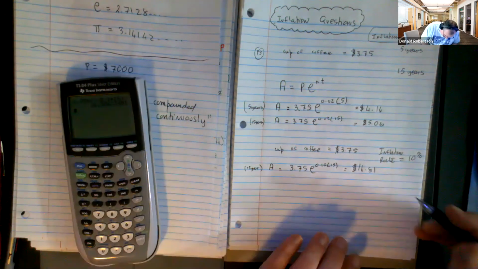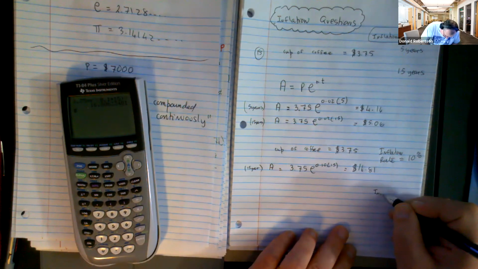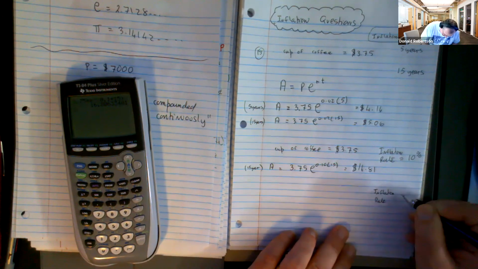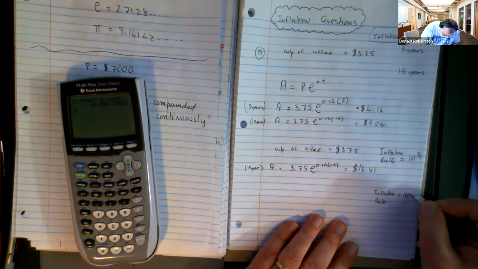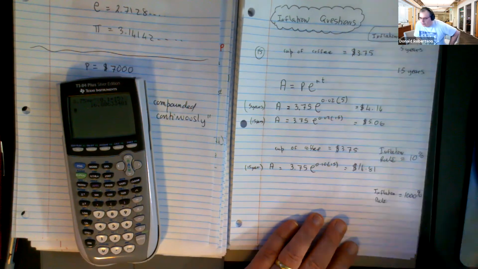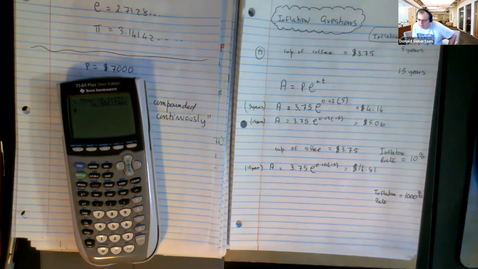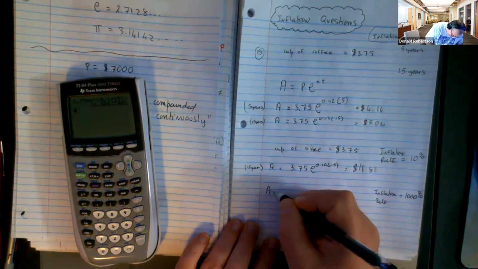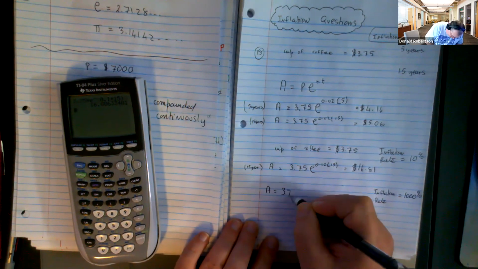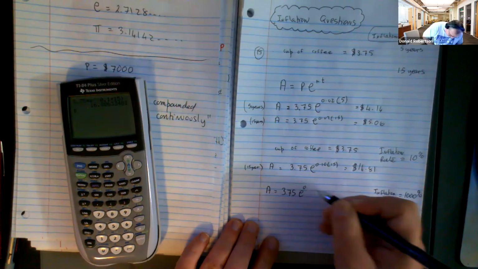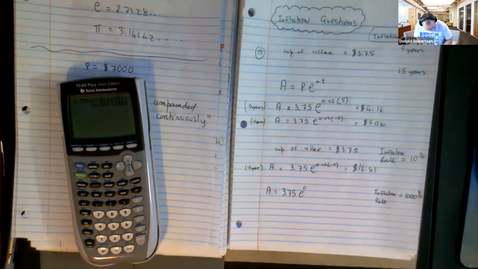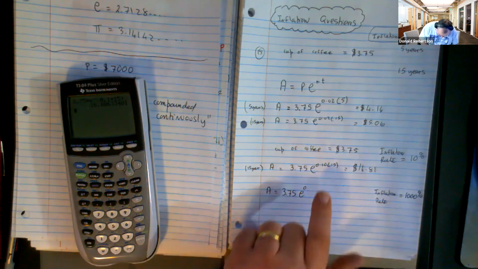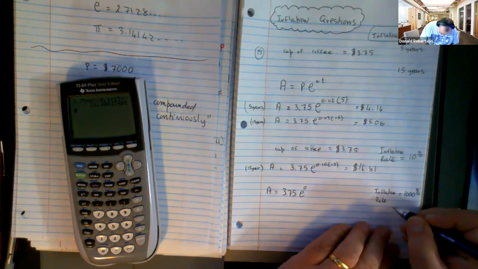So let's do poor Germany. They had an inflation rate of at least 1,000%. So if Germany today, thank goodness it's not true, but if Germany today had an inflation rate of 1,000%, we need to turn that into our r.